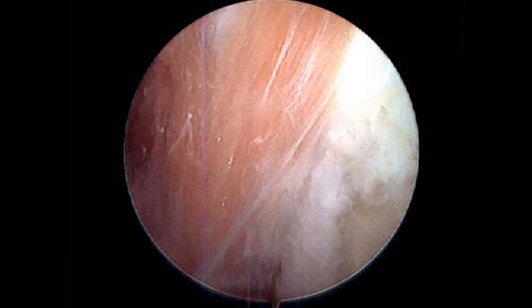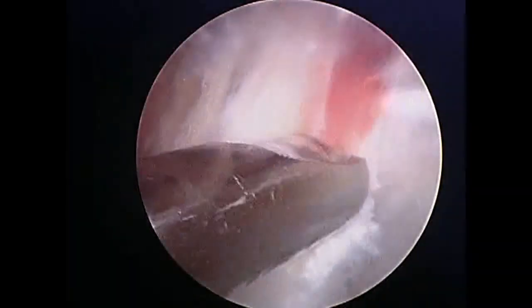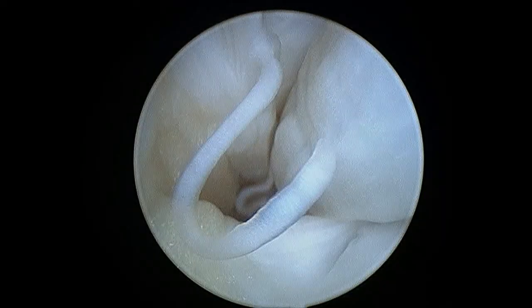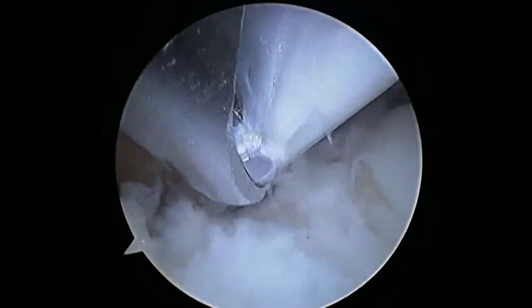Possible pathologies include a low-lying muscle belly, which may be removed, as well as tears and vinculae, as can be seen here. Again, it is important to exercise caution when debriding at this site due to the proximity of the neurovascular bundle.